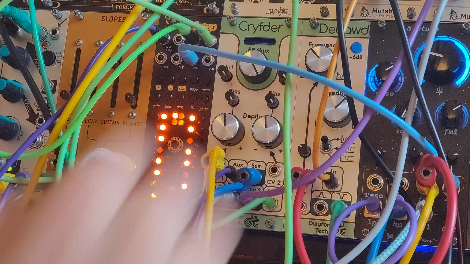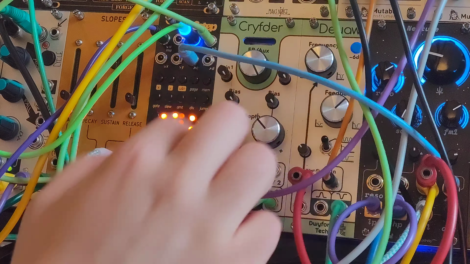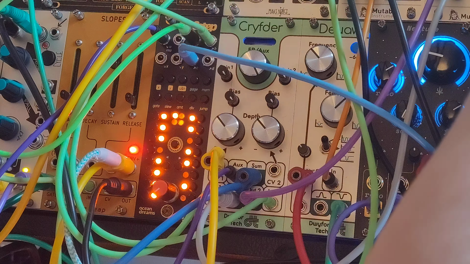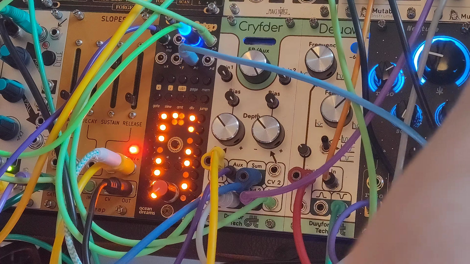And you know, adding a kick, some ducking, come on, more reverb, more verb.